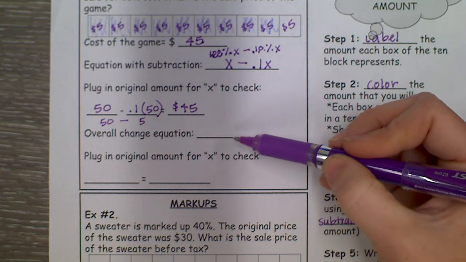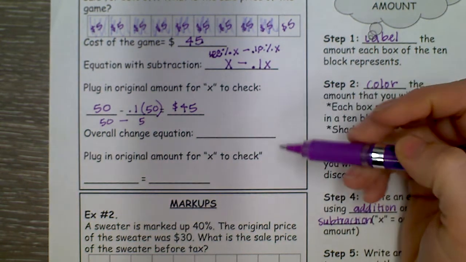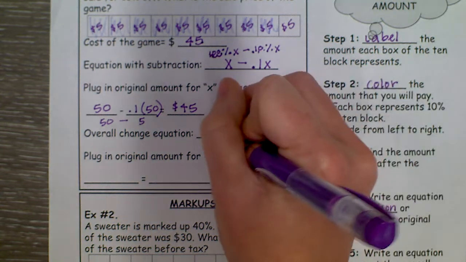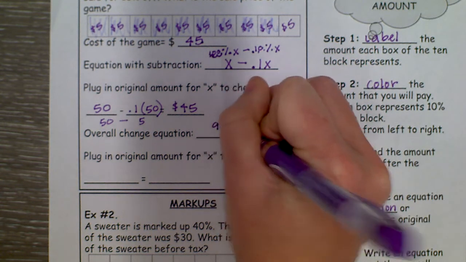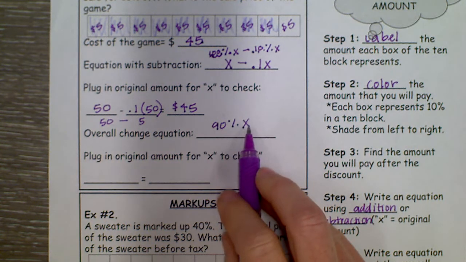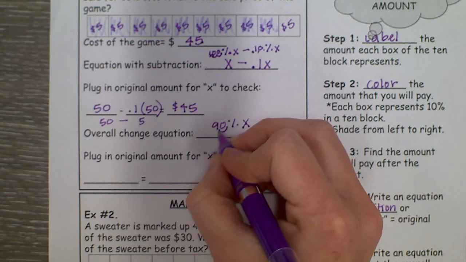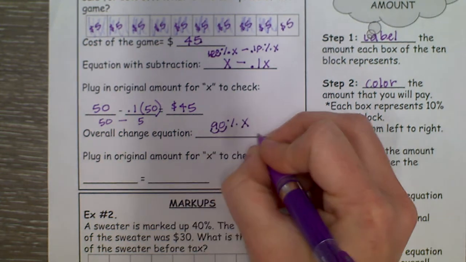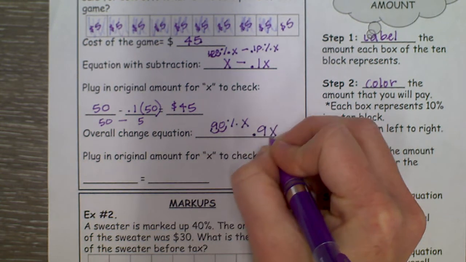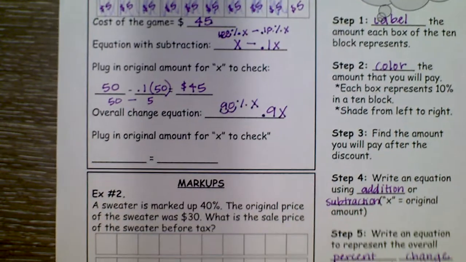Now I'm going to look for the overall change to my original amount. Well, if I took 10% away, I'm left paying 90% of the original value. Keep in mind, x represents the original value, so I'm paying 90% of the original. I move my decimal point over 2 spaces and end up with 0.9x.